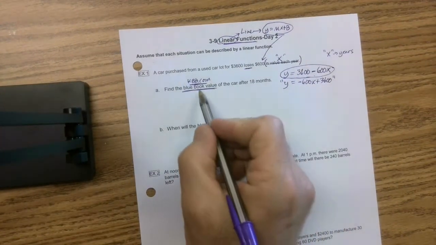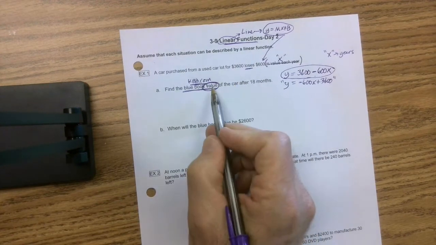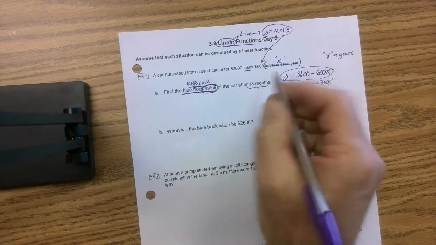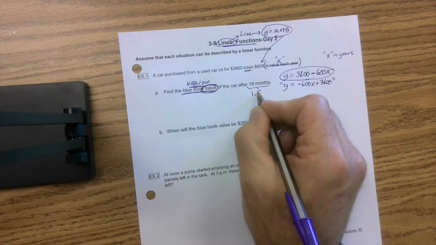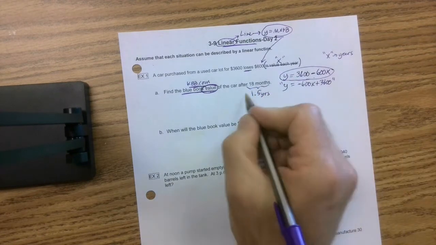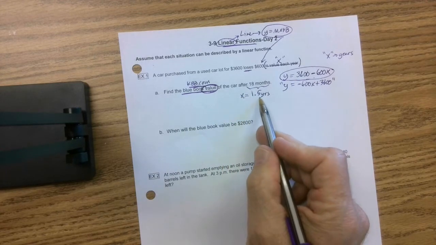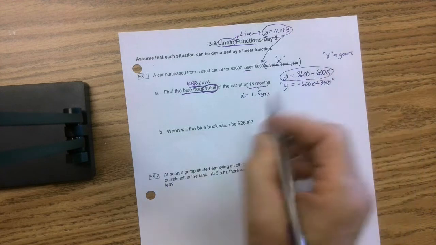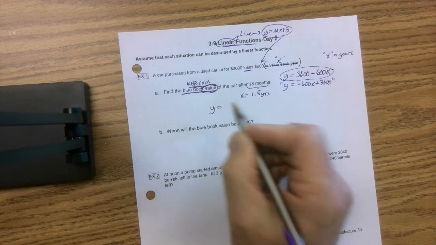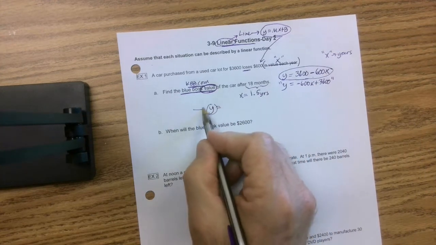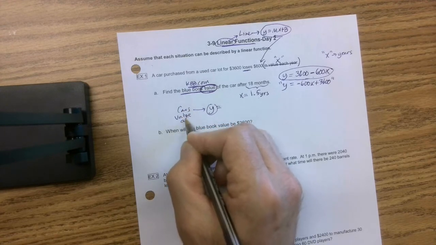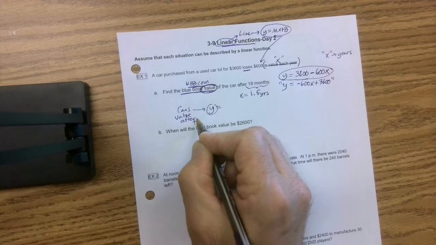So what that means is the value. Find the value of the car after 18 months. Well, what's 18 months? That's 1.5 years. So we're going to let x equal 1.5 years, and we're going to stick it right here or here. I'll just do this one. So the value, y, see, don't forget, that's the car's value after time.